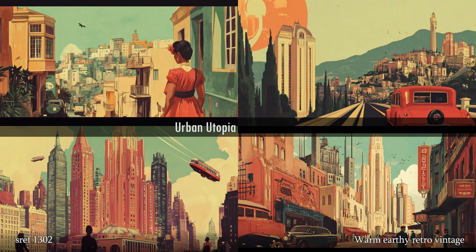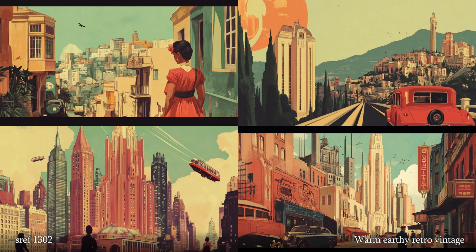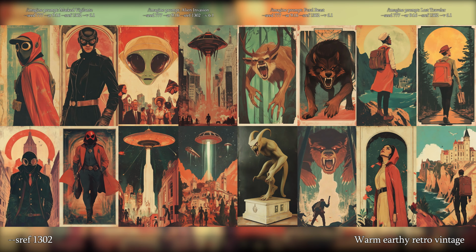Number 1302. Warm Earthy Retro Vintage. This retro-futuristic style blends vibrant warm tones with a nostalgic aesthetic, creating a strikingly unique yet versatile look. The bold contrasts and minimalist compositions make it suitable for both action-driven sequences and character-focused narratives. Its balance between artistic charm and practical readability earns it a 9 out of 10.